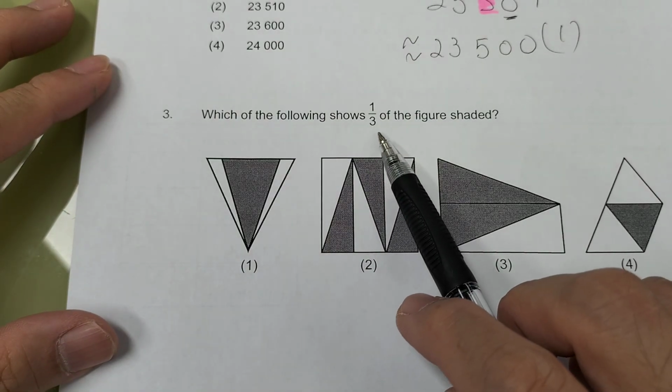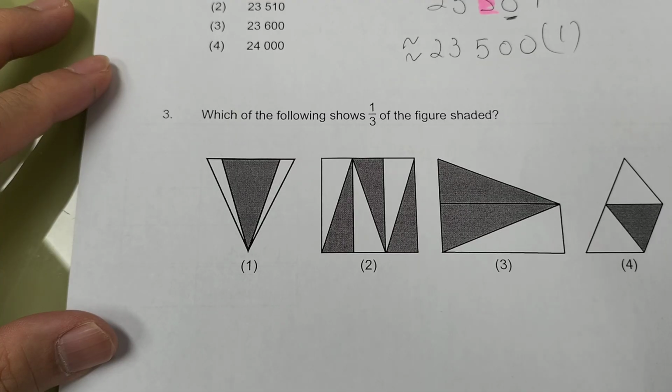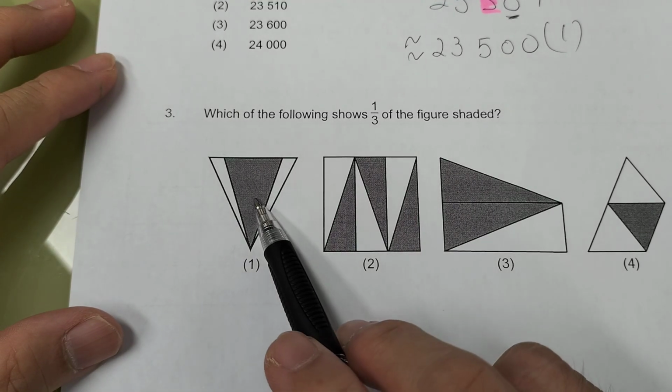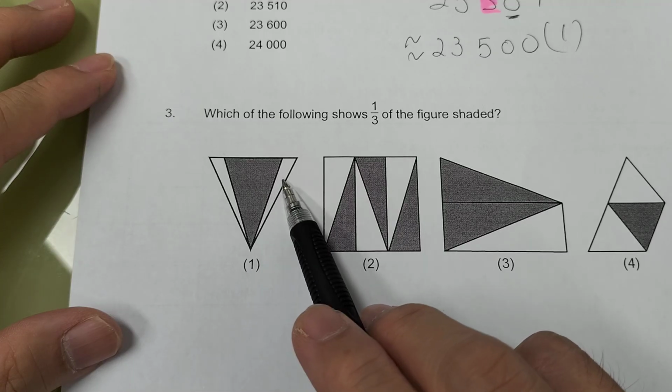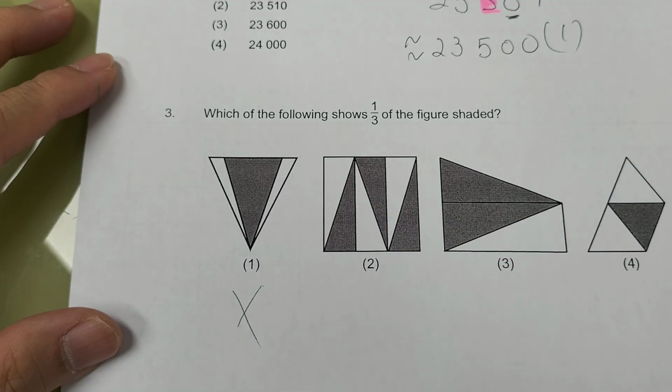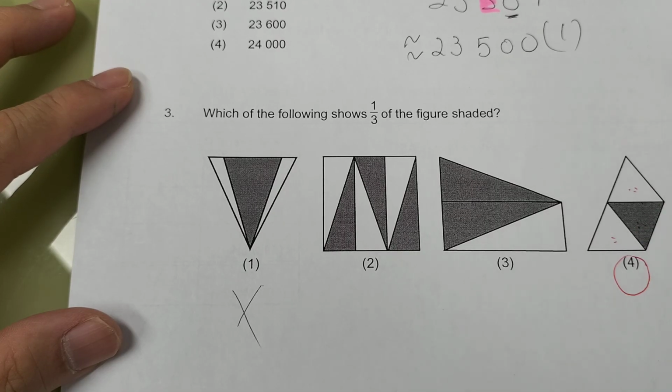Which of the following shows 1/3 of the figure is shaded? Now, for fractions, 1/3 means there must be all equal parts. This shows 1 out of 3 parts shaded, but they're not equal parts. This is bigger than this, so it cannot be 1/3, right? Here, you have 3 parts. They look equal to me, so I think this could be the answer. Let's check this.